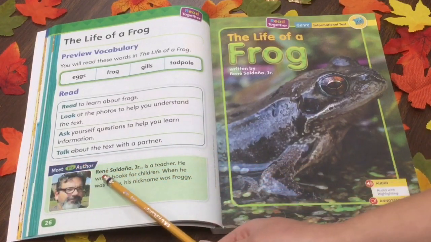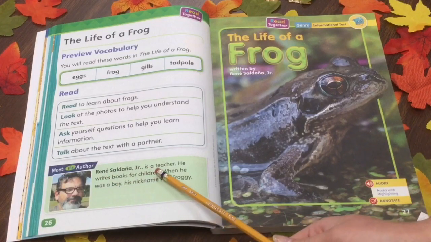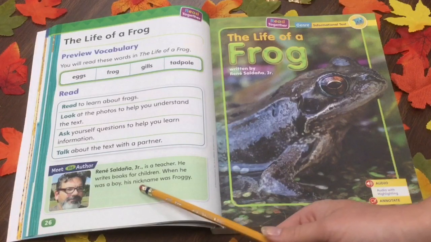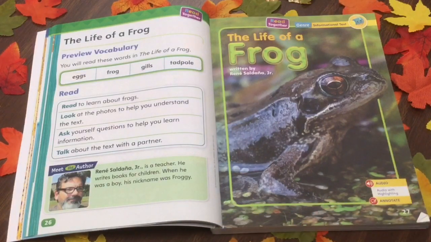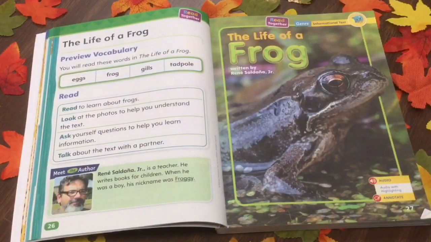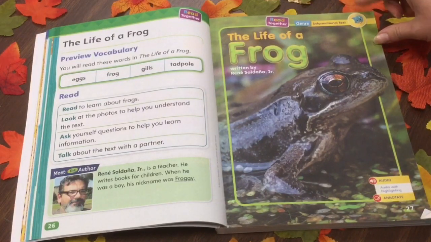Meet the author. Rene Salandra Jr. is a teacher. He writes books for children. When he was a boy, his nickname was Froggy. Why do you think he wrote about frogs? Maybe. I think because his nickname was Froggy, he probably liked frogs, and that's probably why he wrote this book. Let's get started.